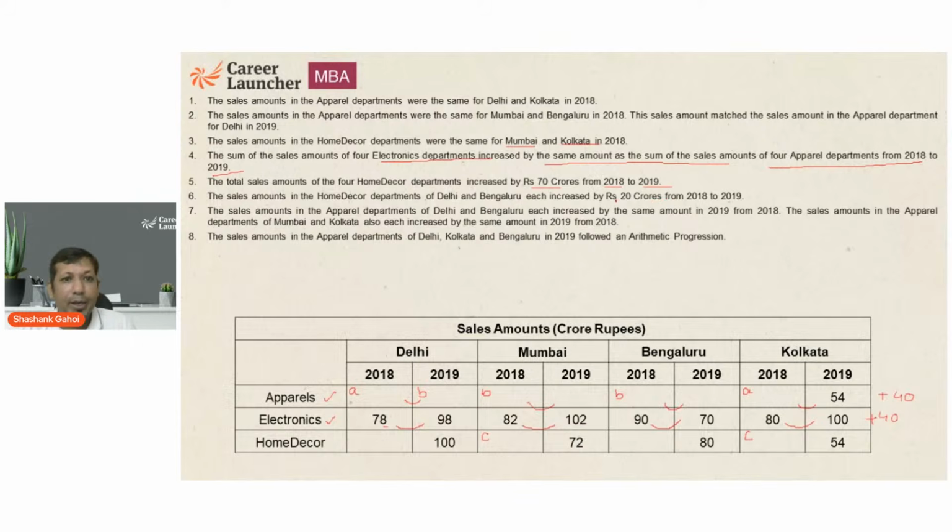So overall increment in home decor is what? 70 crores. Okay. So basically this is 172. 172 plus 80 is 252. 252 plus 54 is 306 in home decor. And this is there in 2019. So in 2018, it would be 70 crores less. That should be 236 home decor. This is what it tells us.